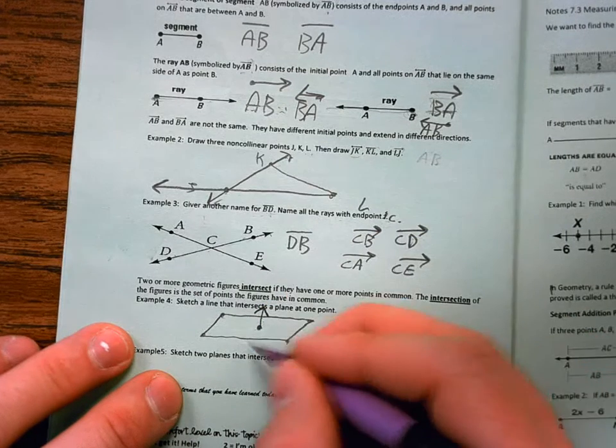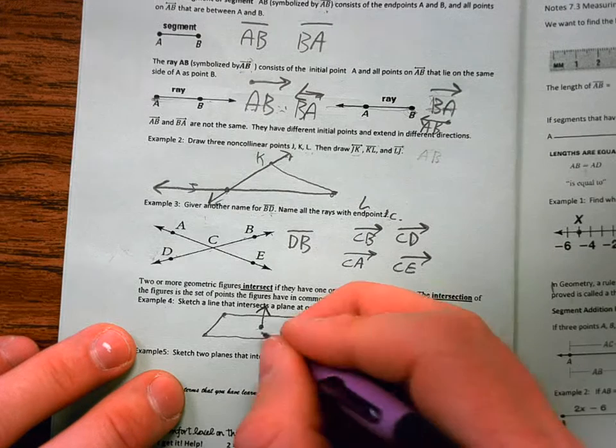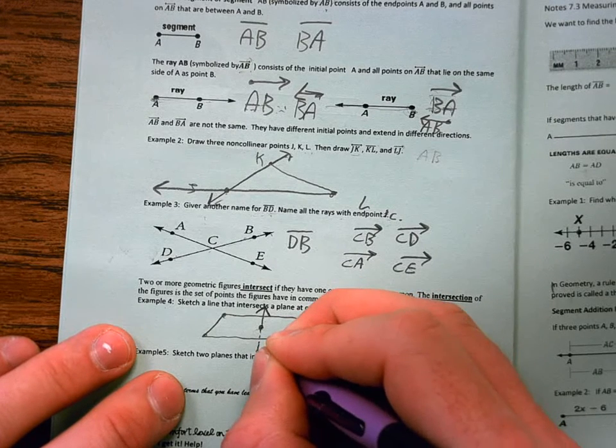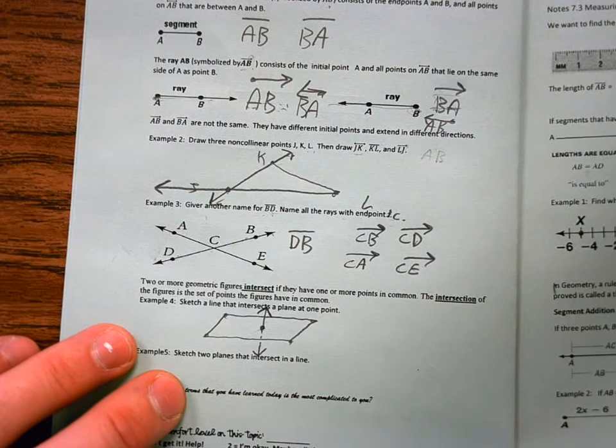Now, how do I show this figure going down the other way? Dotted line, because it's going behind the plane now. But once you pass through the plane, you can go back to a solid line.